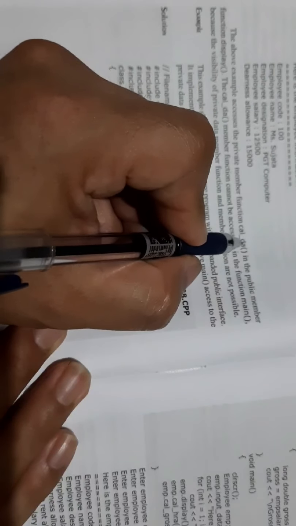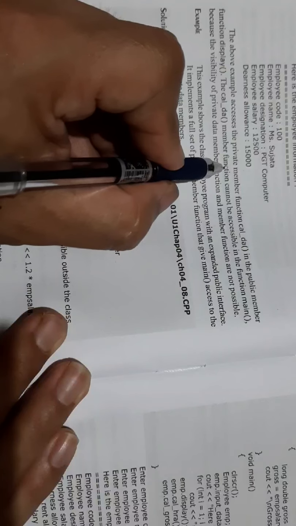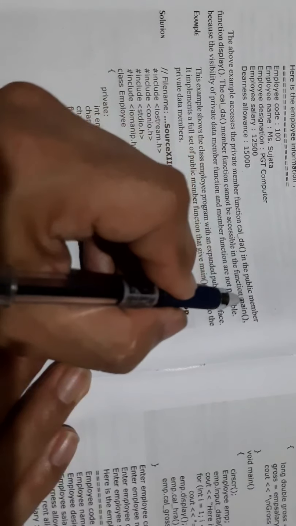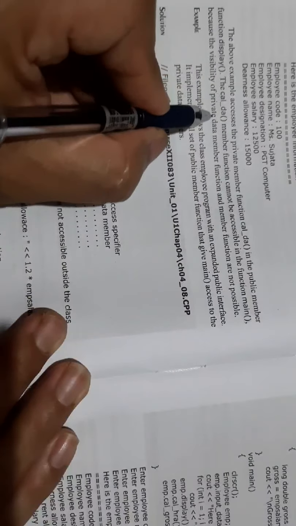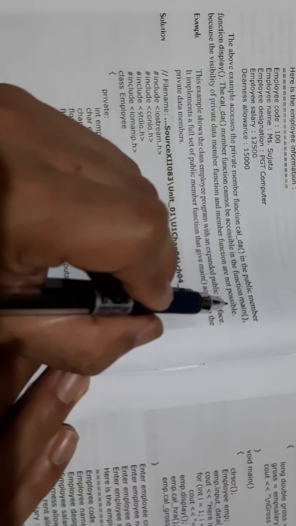The above example accesses the private function, calculate the DA, in the public member function display. The calculate DA function cannot be accessible in the function main because the visibility of private data members and member functions is not possible.